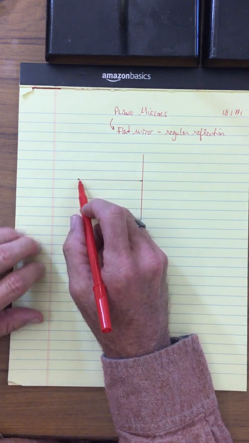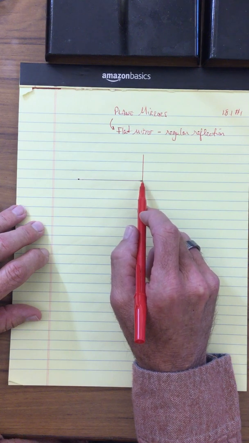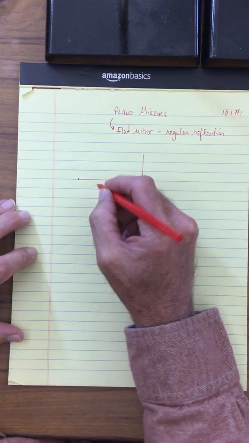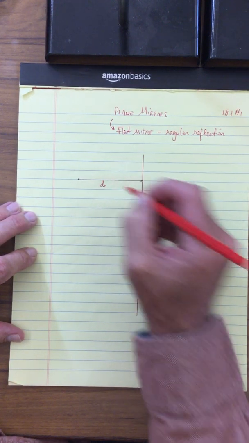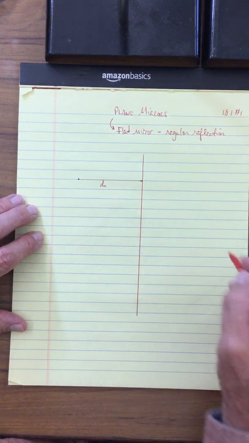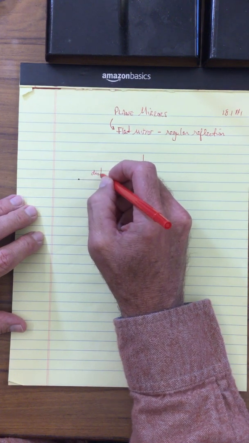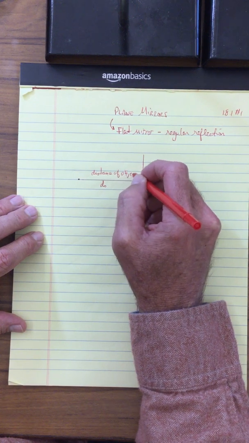This is where our object is going to be, and this is the distance that our object is away from the mirror. So this is going to be symbolized as lowercase d sub o, and this stands for the distance of the object.